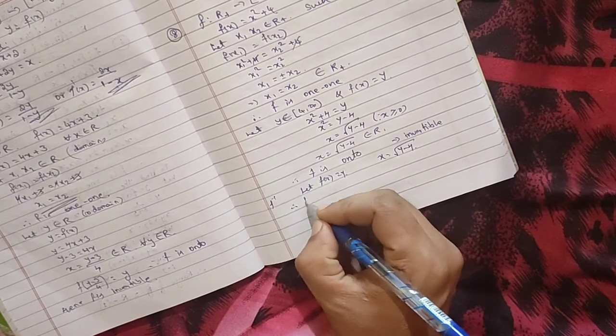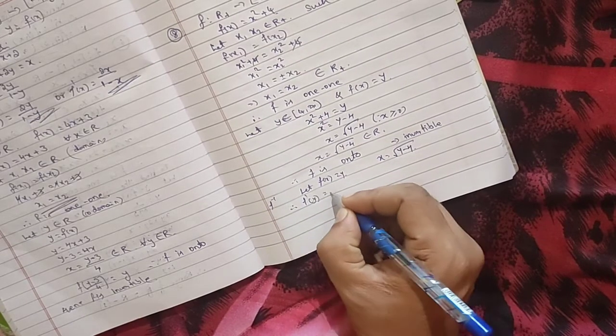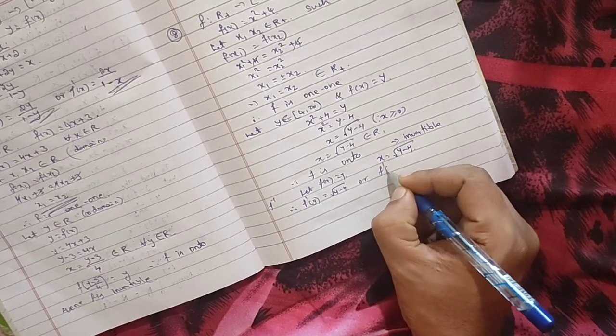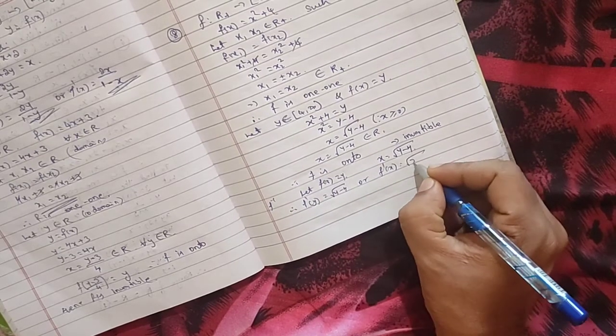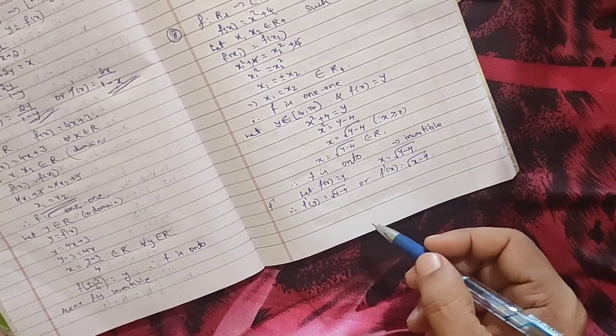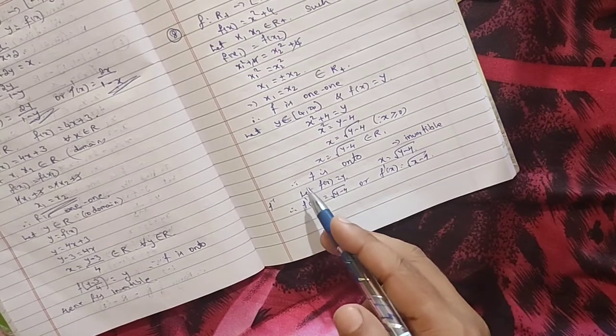Then therefore y dash of y equals root of y minus 4, or f dash of x equals root of x minus 4. So this is our inverse. Okay, so this problem we have to simplify in this way.